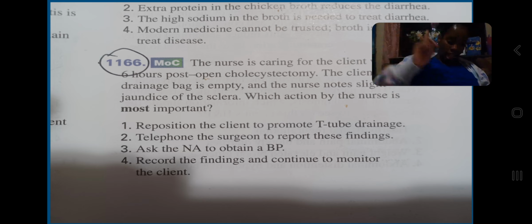If my liver's messed up, ammonia is not being turned into urea, so ammonia is building up. This can damage your brain. You're going to have LOC changes here and flapping of your hands. So this is a medical emergency because you can die from here. This is toxic, okay? So we're going to telephone the surgeon to immediately fix this because we only have a certain amount of time before this ammonia level builds up and kills my patient.